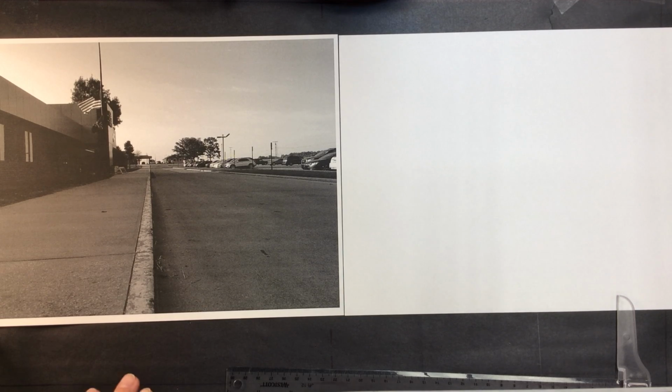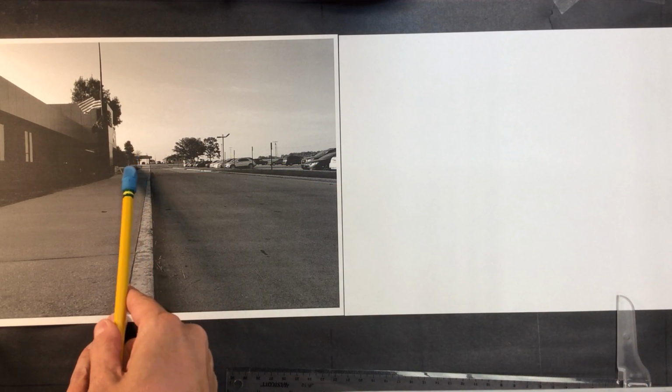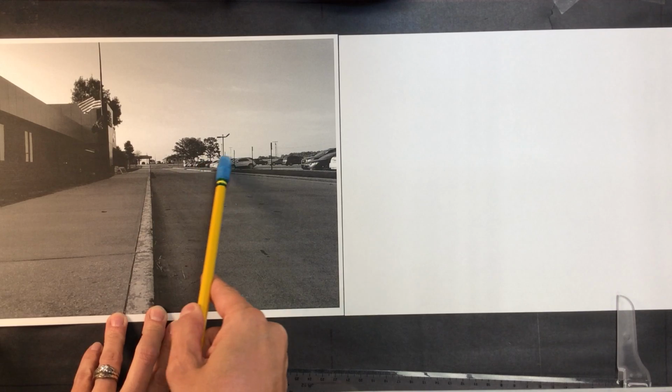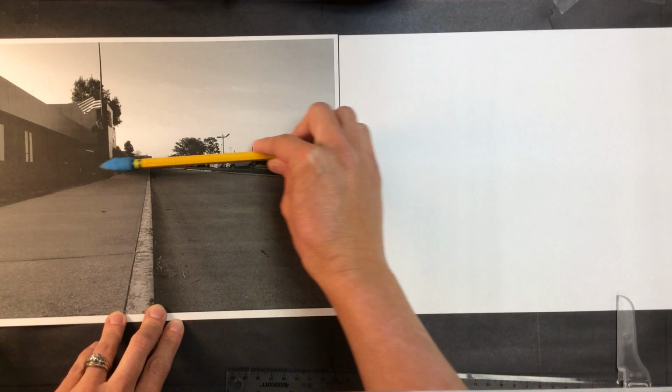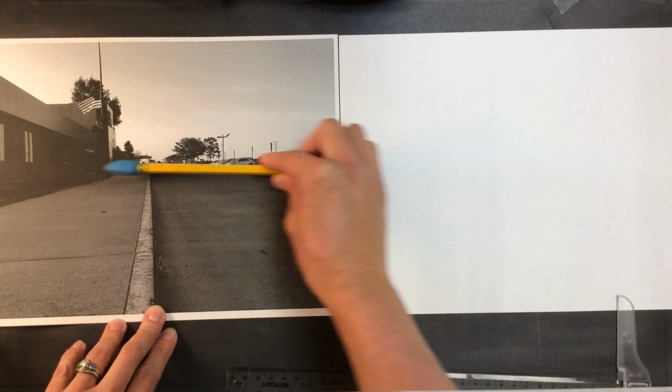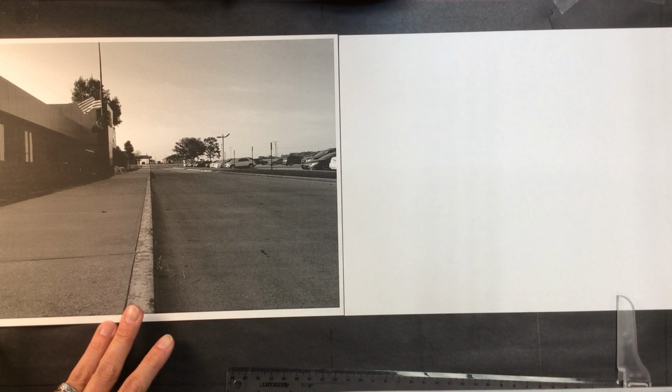But in a case like this, where we're using a photograph, that's already pretty well established. It's not going to move on you. And we can see that really the only place it's visible is between the building and the cars in the parking lot here. There's just a small area, but that's where it's happening, right there, almost in the middle of the page, just a little bit higher than the middle of the page.